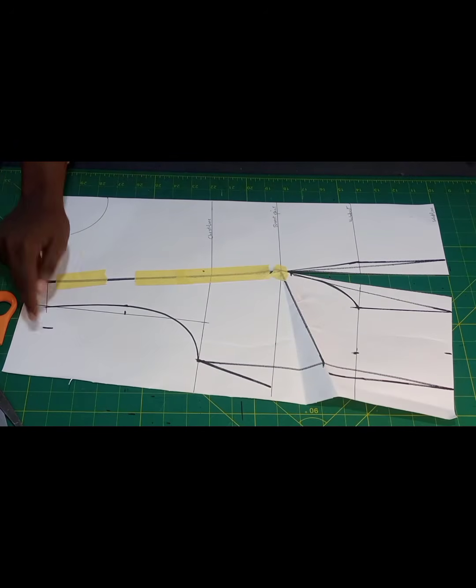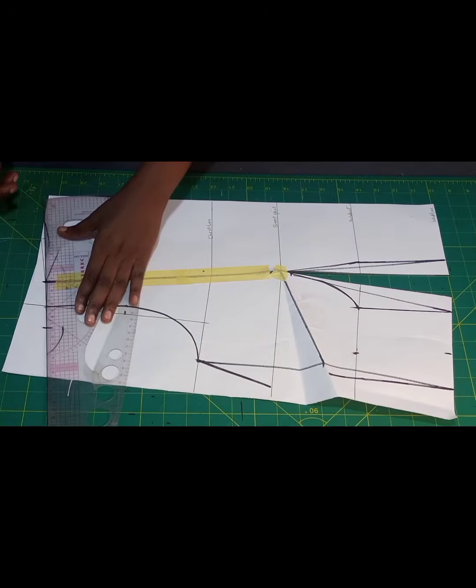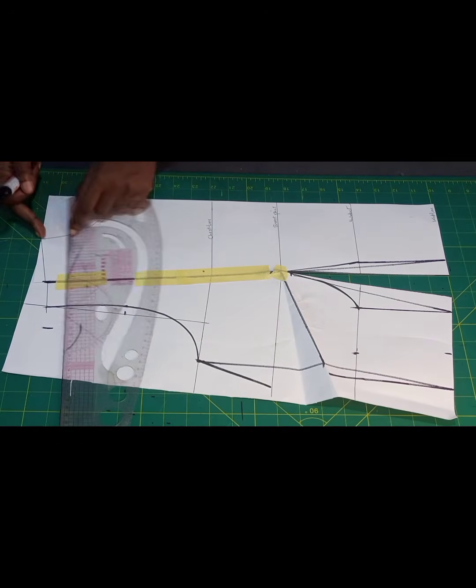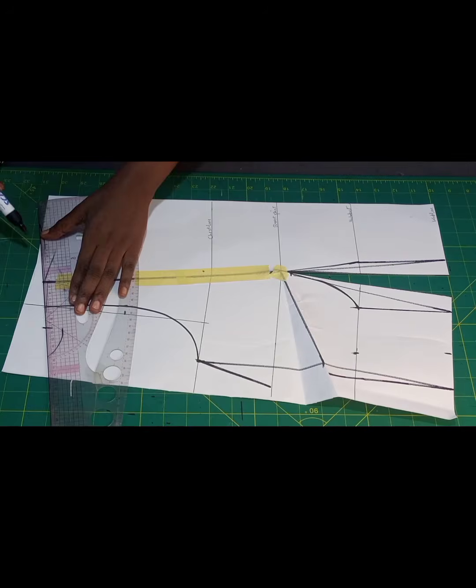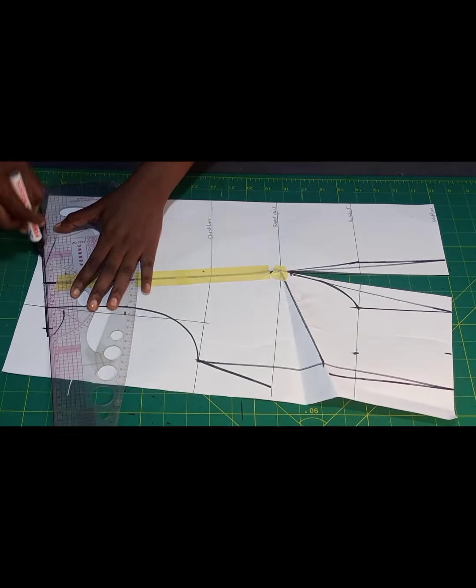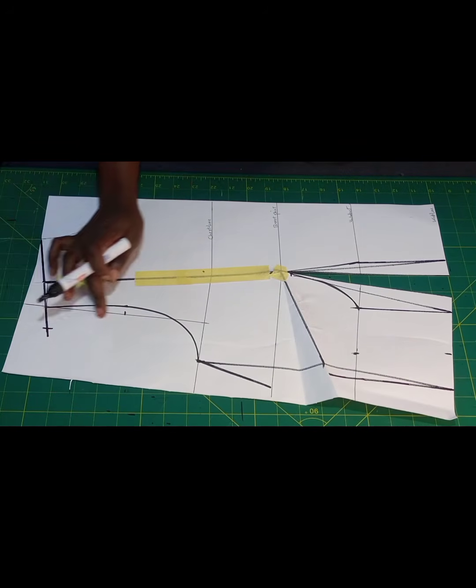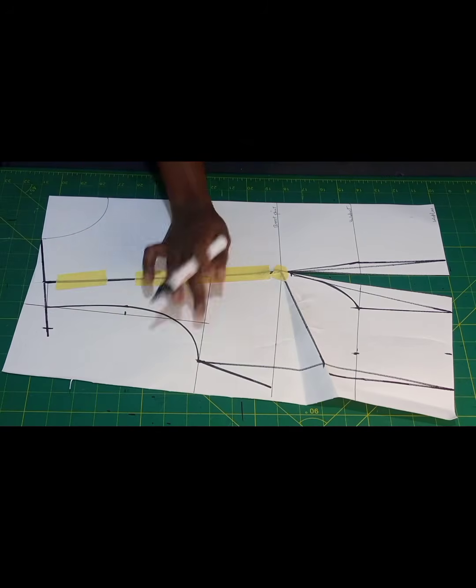I told you we need to replace that 1.25. Just extend your line from this neck width. Extend it. Then you blend this one. You blend it into the armhole.